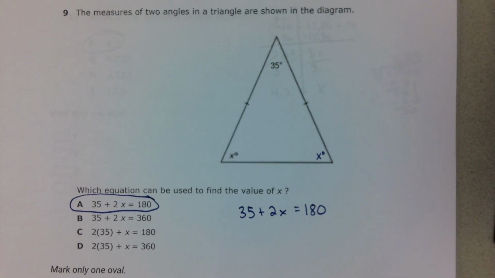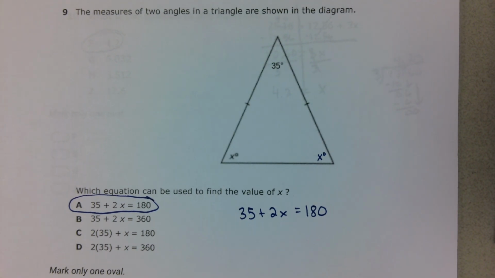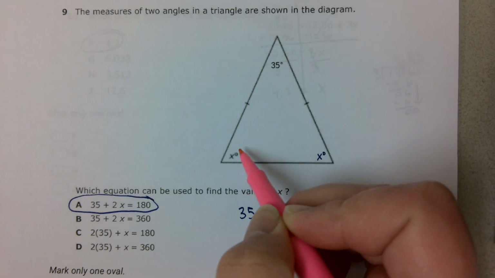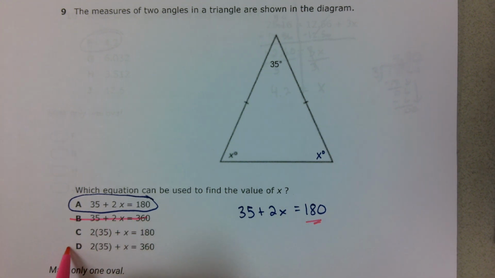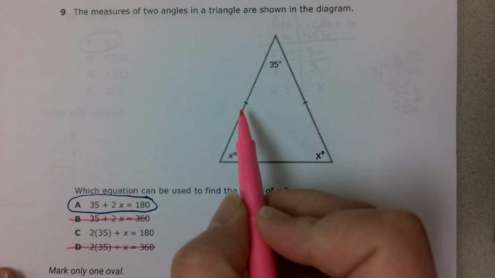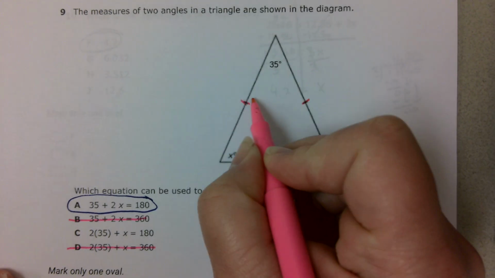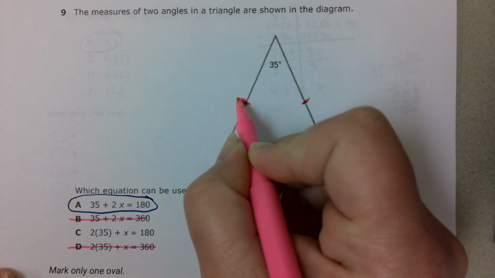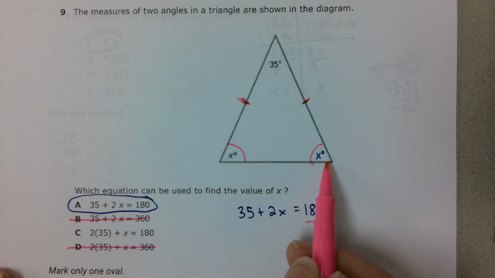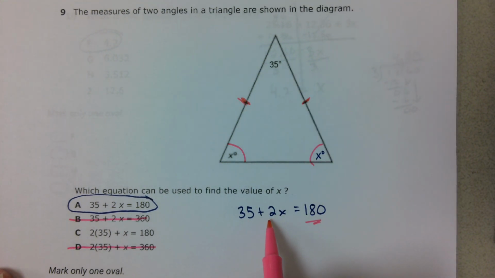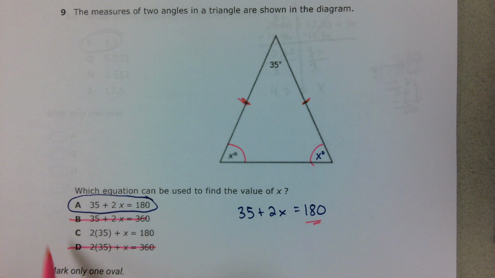Number 9, the measures of 2 angles in a triangle are shown in the diagram. Which equation can be used to find the value of x? The first thing you need to know is that the measures of the interior angles of a triangle always add up to 180. You can get rid of B and D without even looking at anything else. When we see these lines here, they're telling us that those sides are the same length, so my angles are going to be equal there. So I have two x's and a 35. So 35 plus 2x is equal to 180, and that was A.